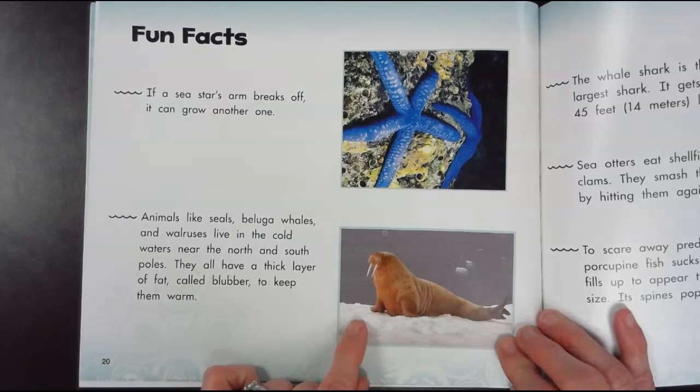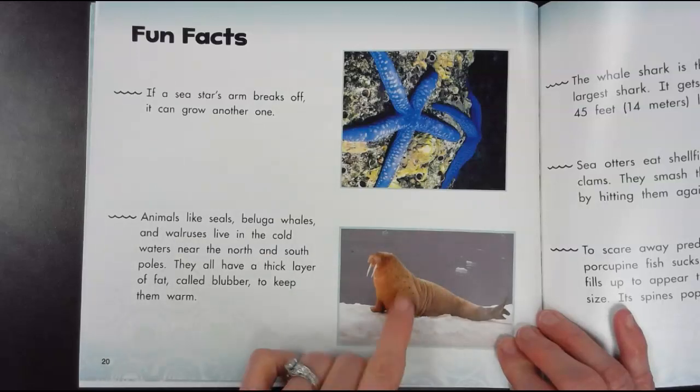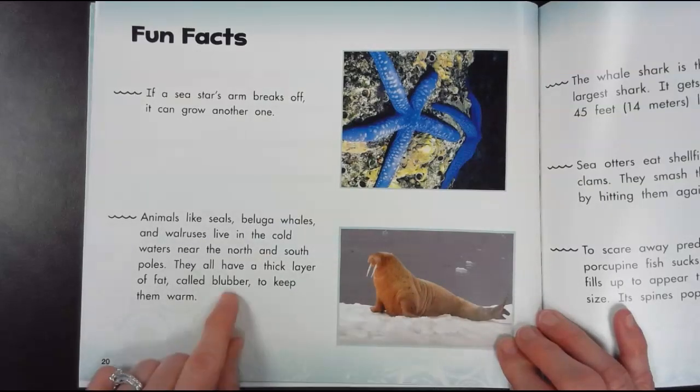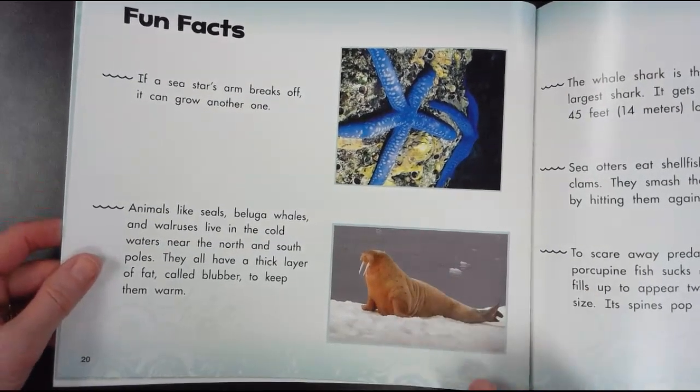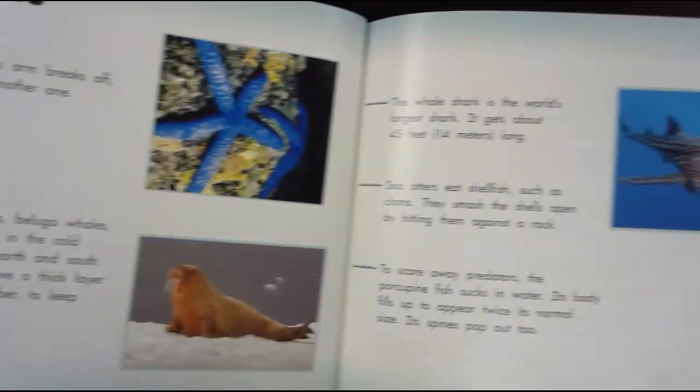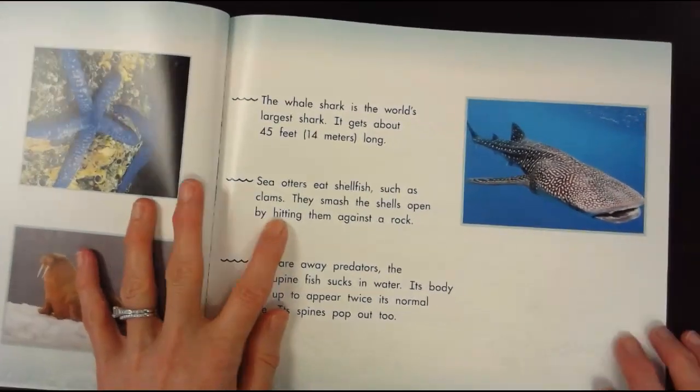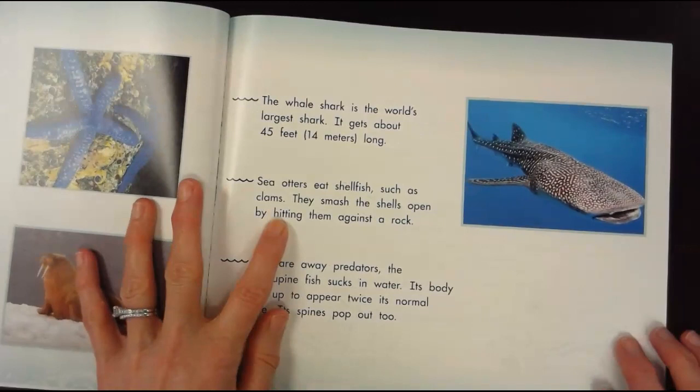Animals like seals, beluga whales, and walruses live in the cold waters near the North and South Poles. They all have a thick layer of fat called, and I bet you know what it is, yep, blubber, to keep them warm. I love the word blubber. Blubber, blubber, blubber. So this walrus, he's got lots of blubber, so he's very, very cozy, even though it's freezing cold. Oh, here's a really cool fish.